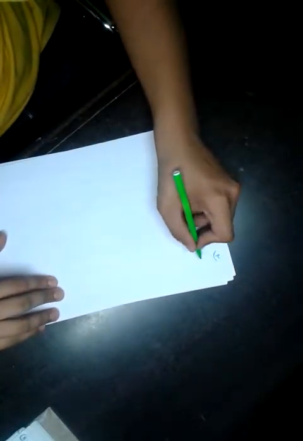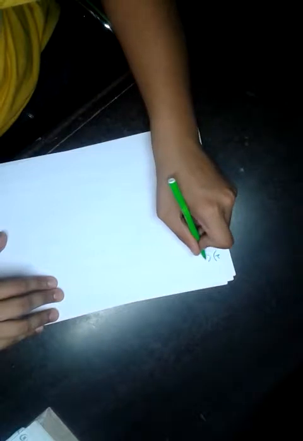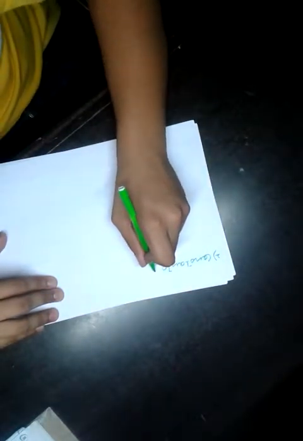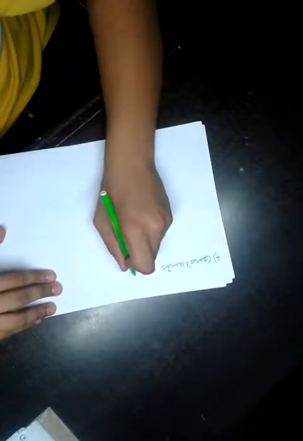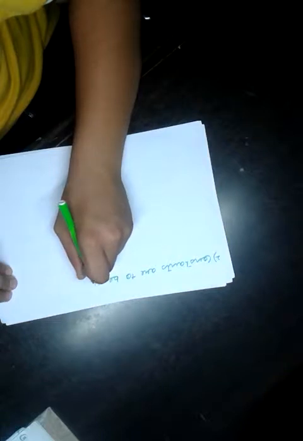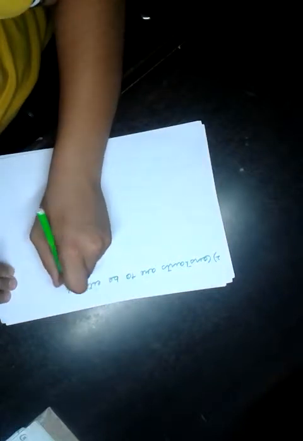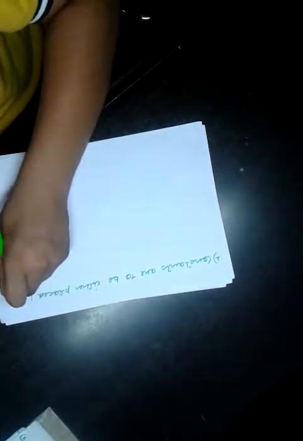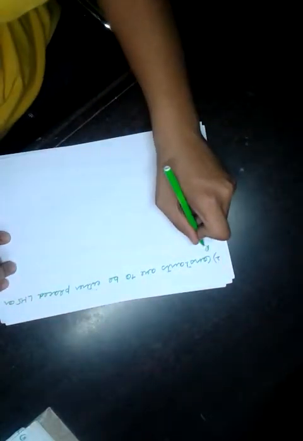The second point which you are supposed to keep in mind is that constants are to be placed either on LHS or RHS.